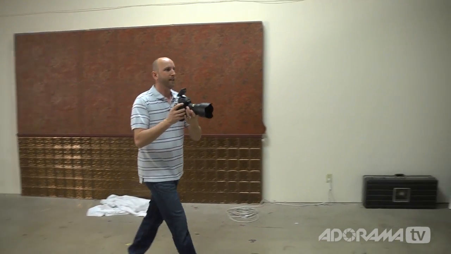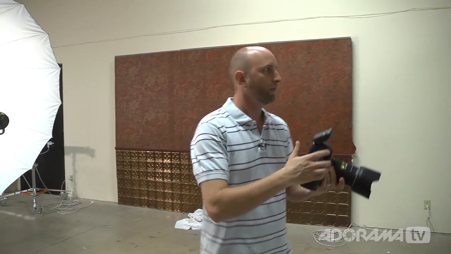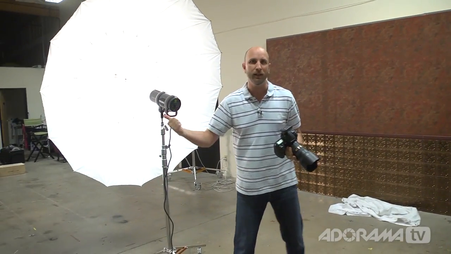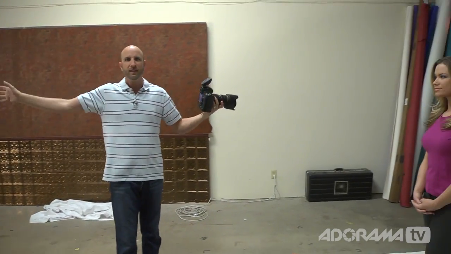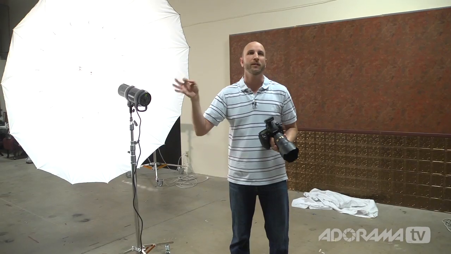In fact, I can stand to the side and shoot over here and get a really nice shot. I love that. Get some nice directional shot. I can go over here to this side. I can move around quite a bit, either close to the umbrella or just to the side, and I can just move around all day. I love this thing. It gives us really, really awesome light.